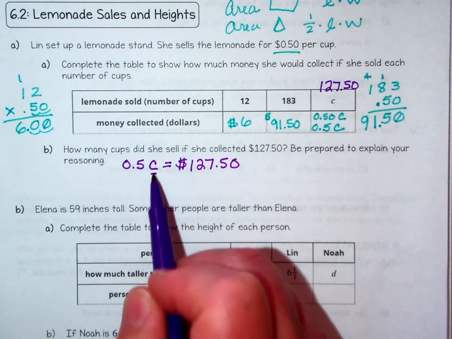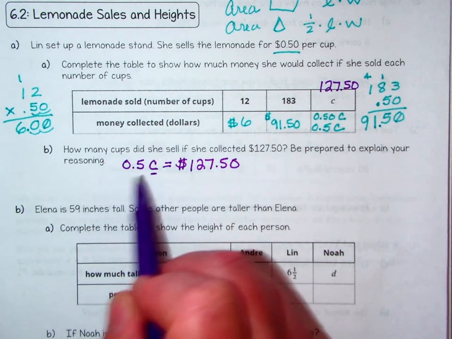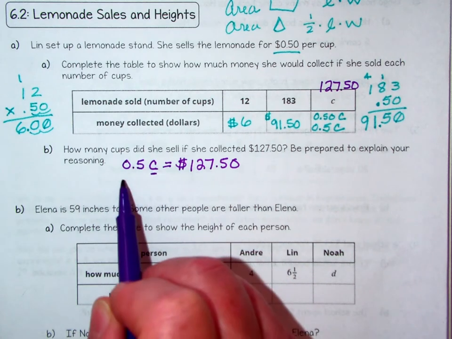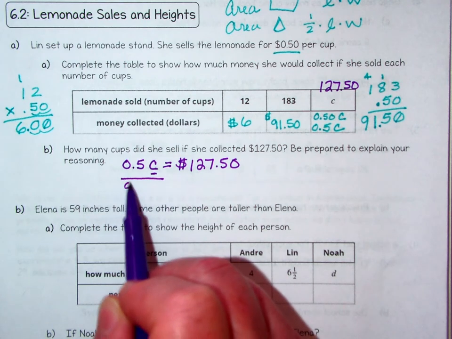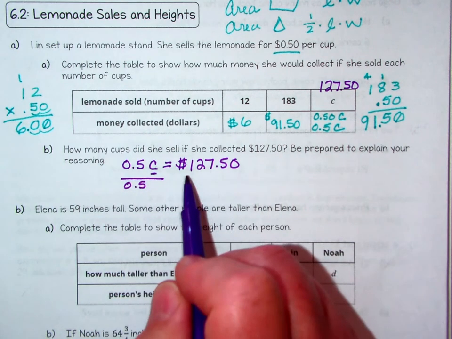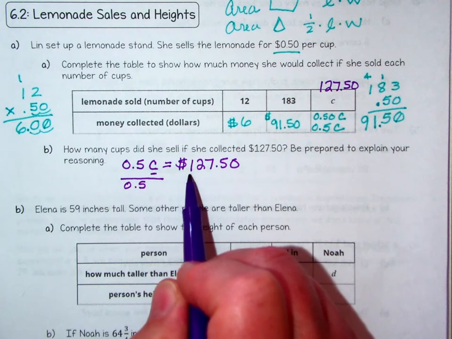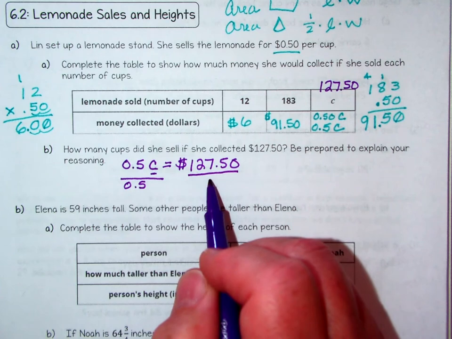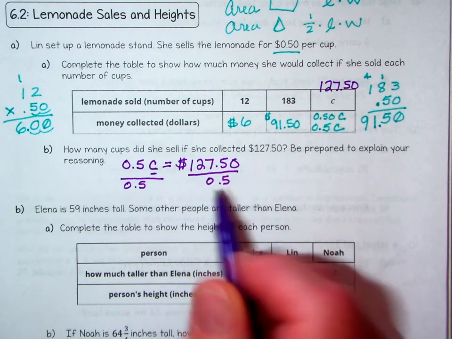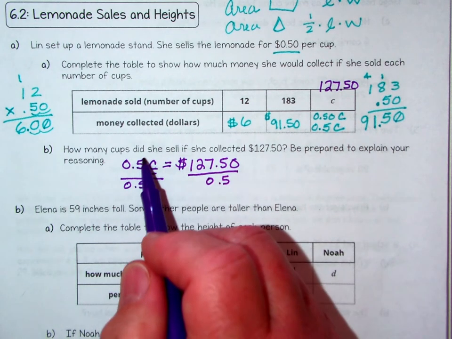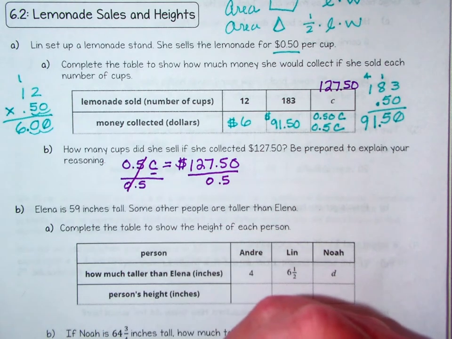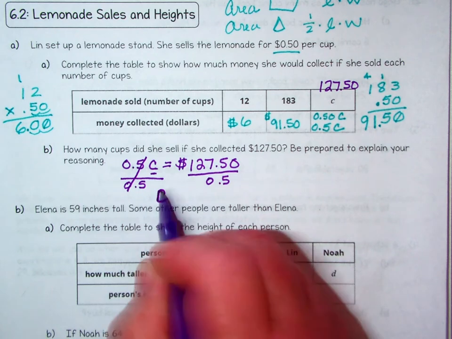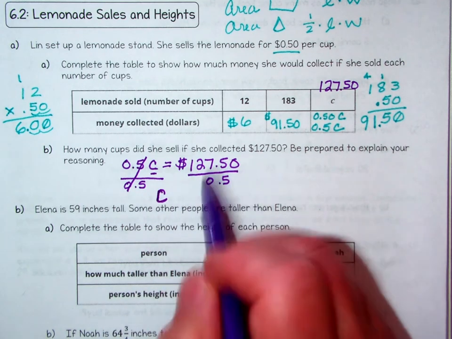I want to know what 1C equals, so I'm going to divide it by 0.5, because 0.5 divided by 0.5 will give me 1. So I'm going to divide that side by 0.5, but to keep my equation true, I have to divide the other side by 0.5 as well. So on my left side, 0.5 divided by 0.5 is just 1C. That's what I want. I'm just going to write C now. And then I've got to do this calculation.